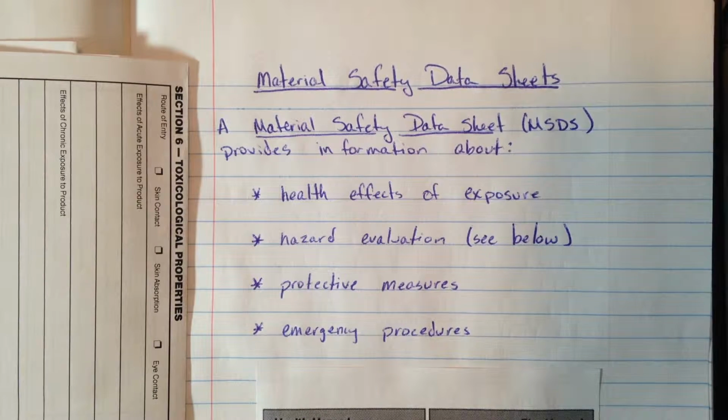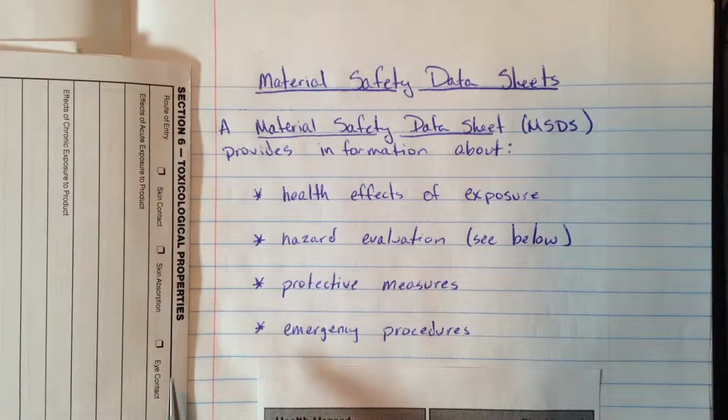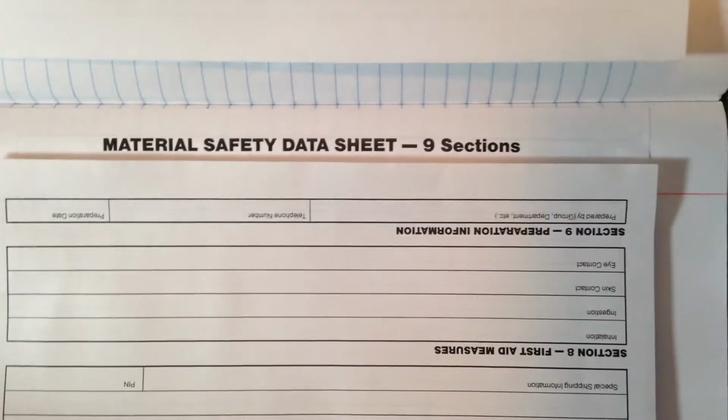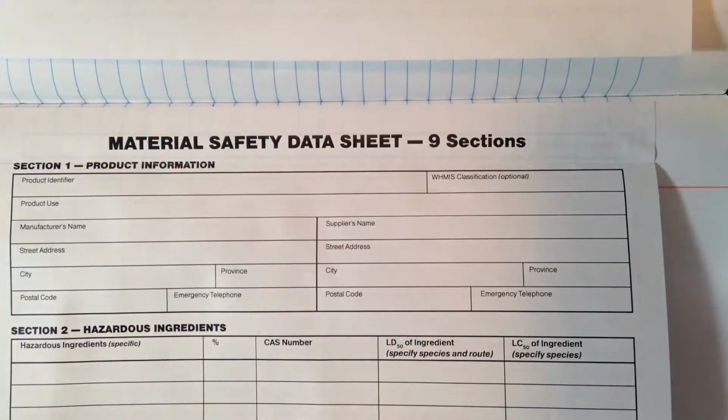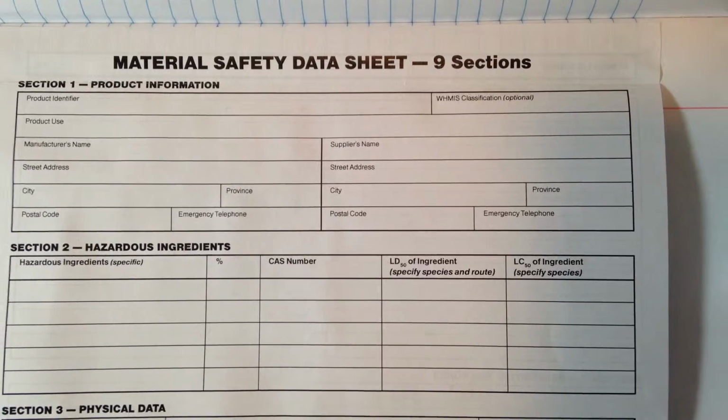So this is page 6 of your interactive notebook, and it covers material safety data sheets. And here in the left margin of the right side, we glued a template for a material safety data sheet. I'm going to turn this around so you can see it. And it folds out just like this, and this is an example of a 9-section material safety data sheet.